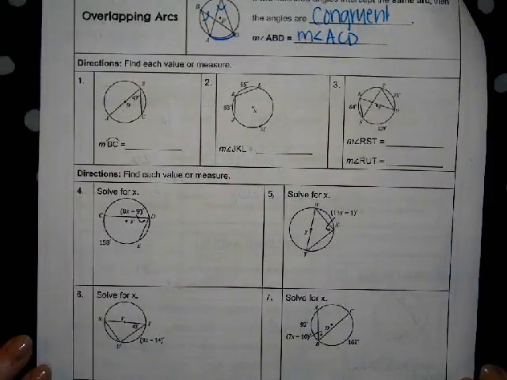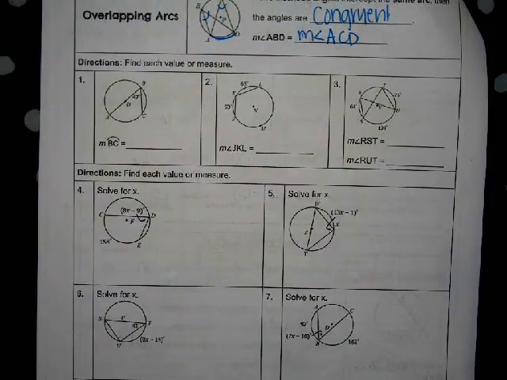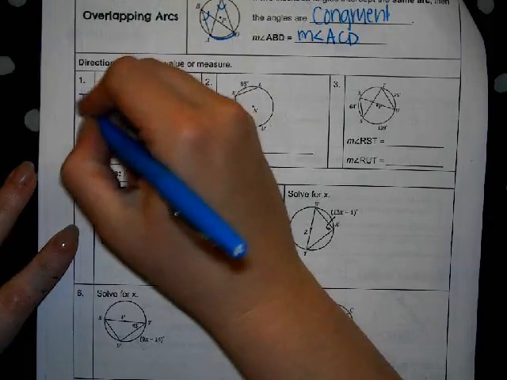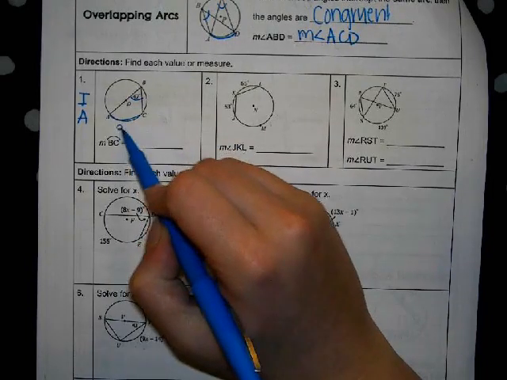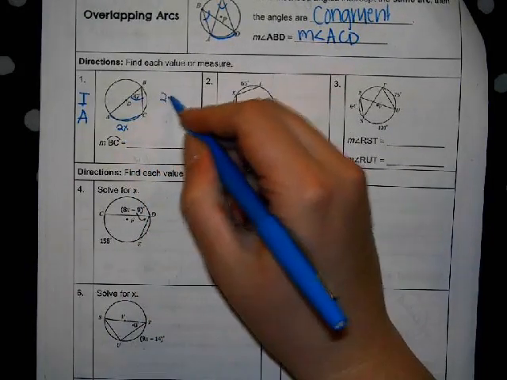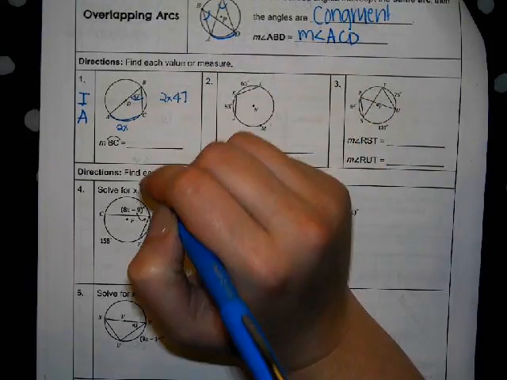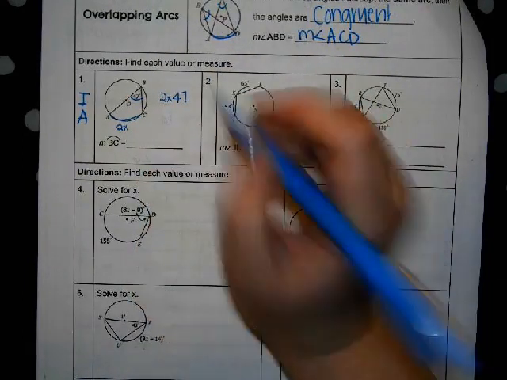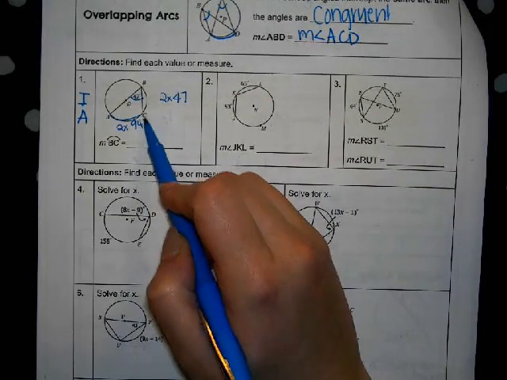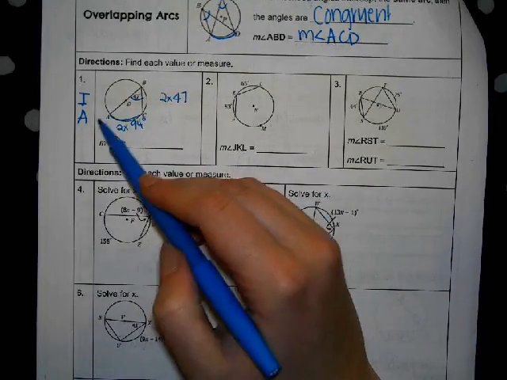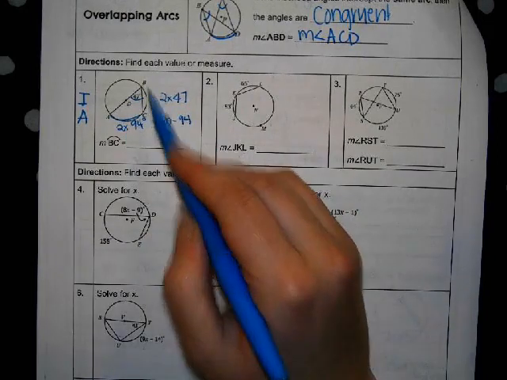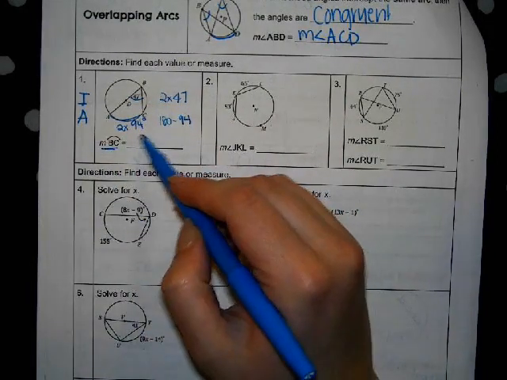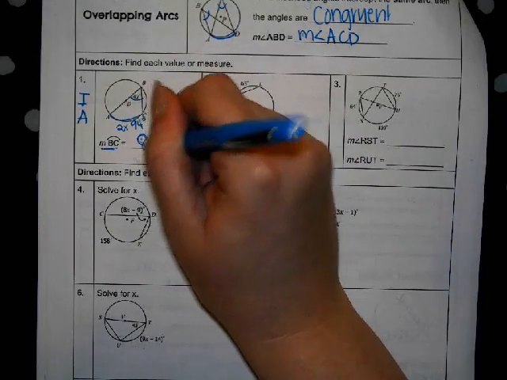Okay, so let's start. This first one is an inscribed angle. I gave those 2 words, I'm just going to call that IA. Now, if this angle is 47, this arc has to be 2 times the angle. So I'm going to say 2 times 47. And that gives me 94 here. Now, because I have a semicircle, I'm going to do 180 minus 94, and that makes arc BC, the one I'm looking for, equal to 86 degrees.